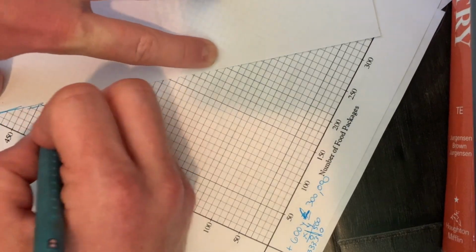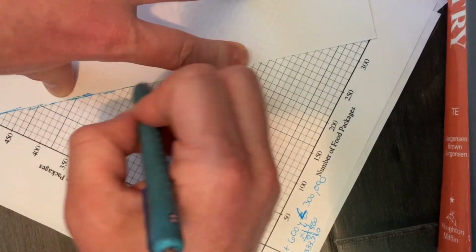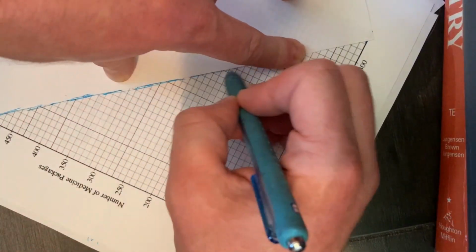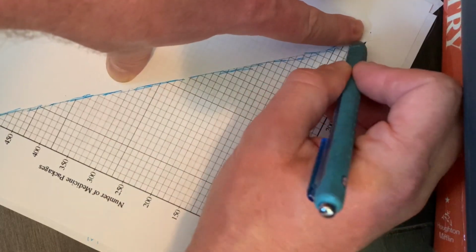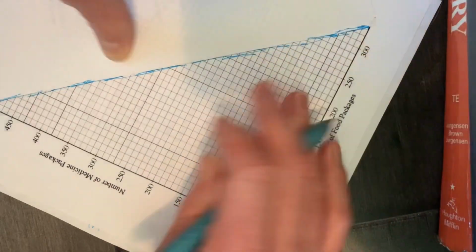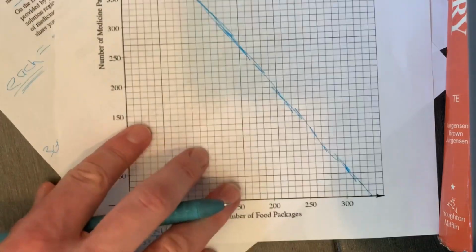Okay, so they can't exceed this, and that means we're going to shade below. We're going to shade below because (0, 0), we're going to check it in a second. (0, 0) is definitely a solution to this inequality. Okay, there's our borderline. Didn't have a ruler, so it looks kind of messy here.